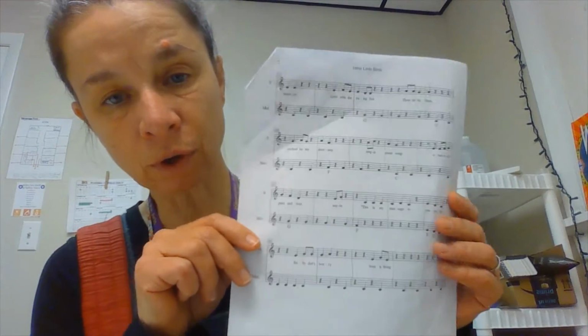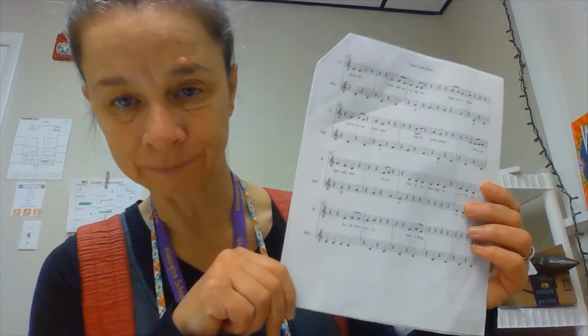So first let's review the word staff. A staff is the thing that you write notes on. There are different kinds of staves. Stave is plural for staff. I know, you're like, why don't we just say staffs?